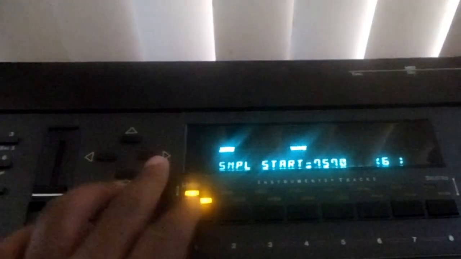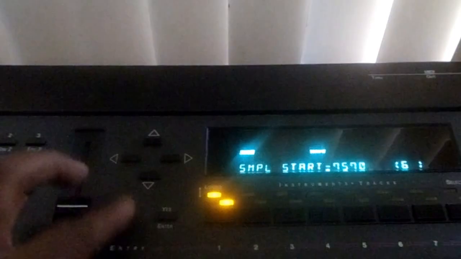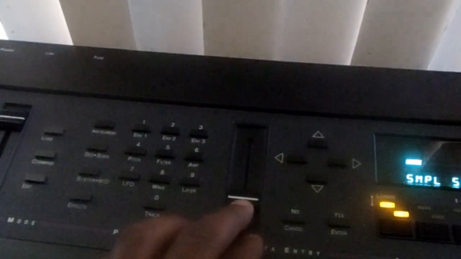Then you go to edit, wave. All right, scroll over to 6. You go up 6 times up to 12, and then you scroll over again till it gets to like the layer, and then see what I'm saying?